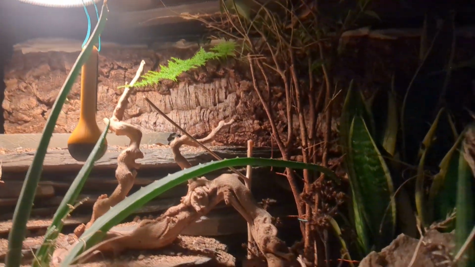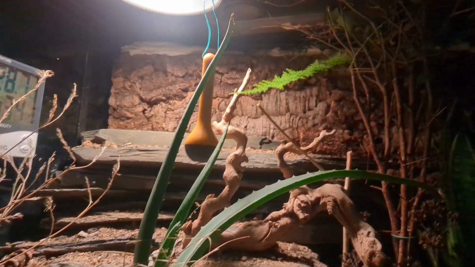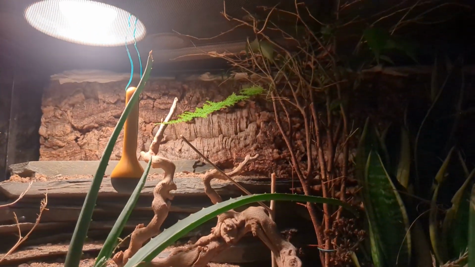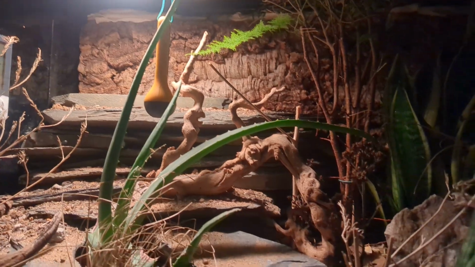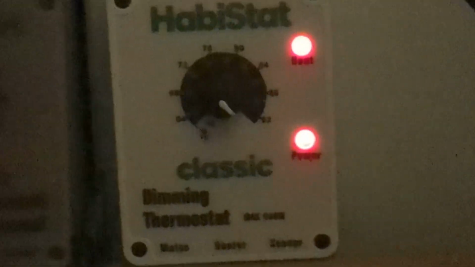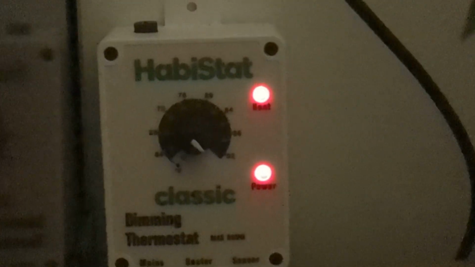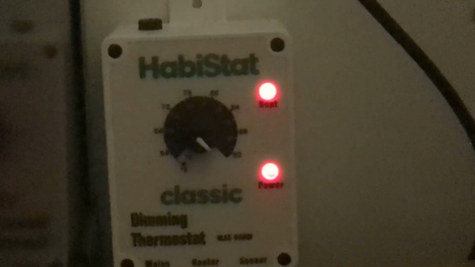So in response to the thermostat question, do I use a thermostat? Yes, I do. It's a dimming thermostat, and it's just a simple manual dial one. And it is set on full power at the moment. So why do I have this particular thermostat, a dimming thermostat?